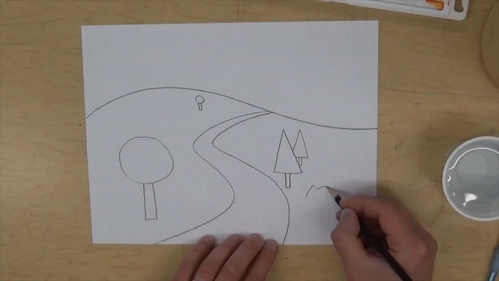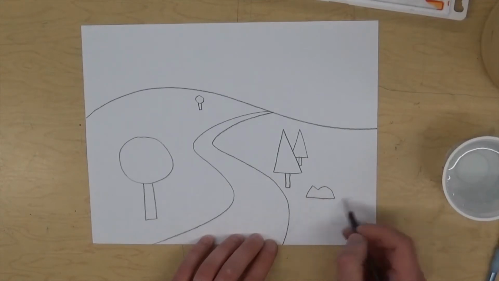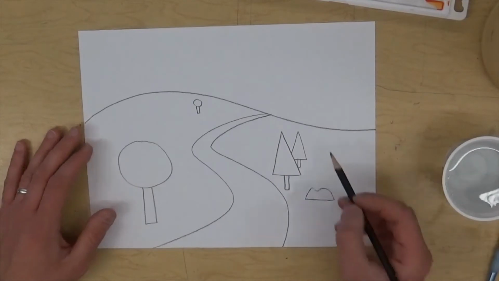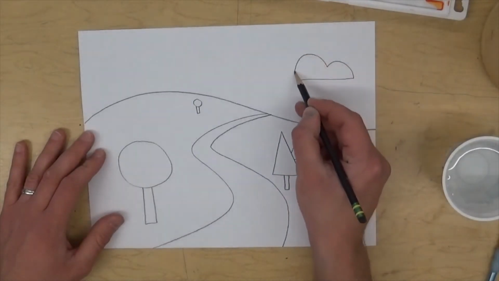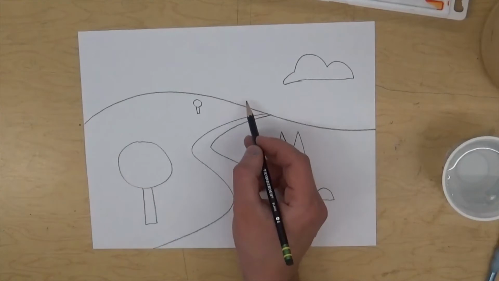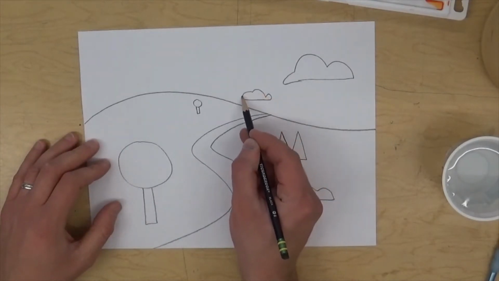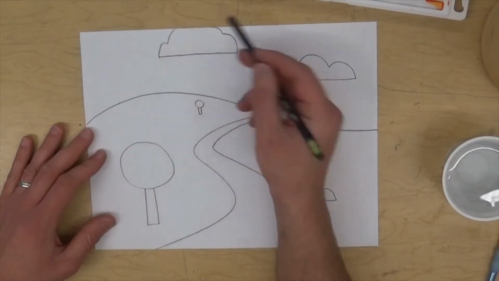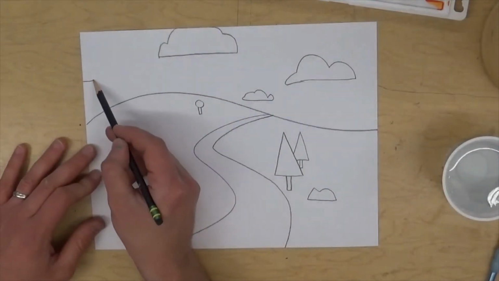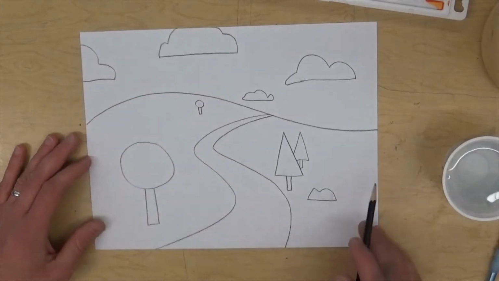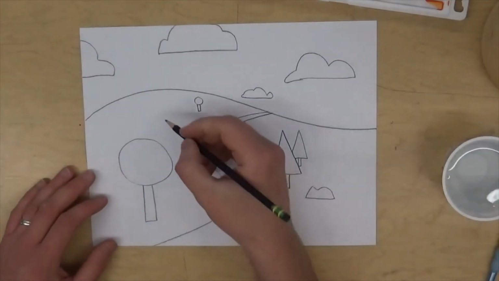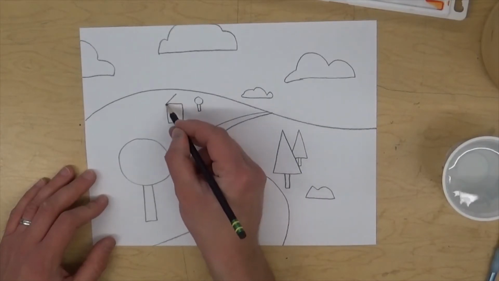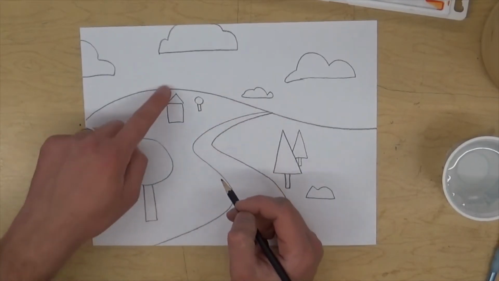And then you could add rocks. They're kind of bumpy and flat on the bottom, I think. You could do clouds the same way. It kind of looks like a cloud. Just the thing to remember is when things get close to the horizon, they get really small. And when they get farther away from the horizon, they get really big. And you can have clouds go right off your paper like this. You can have them coming in from the side. So you can put whatever you want in your landscape. I might even put a house right here. And I'm making it kind of small because I drew it up near the horizon.